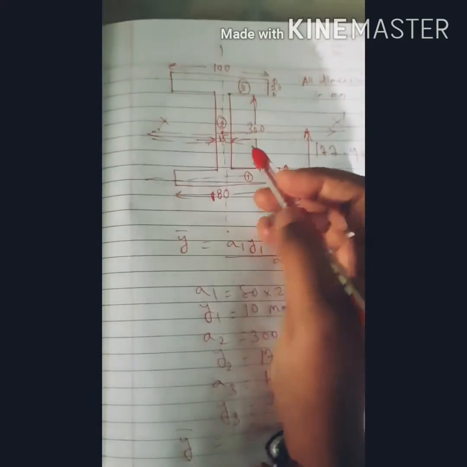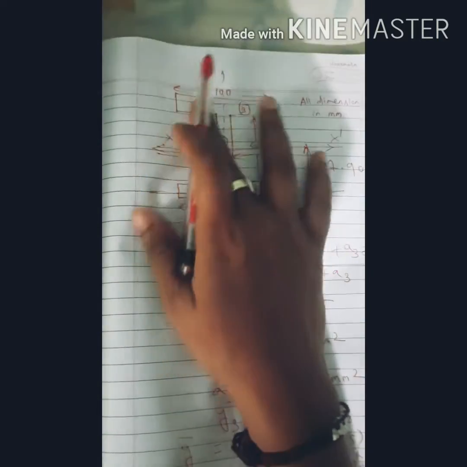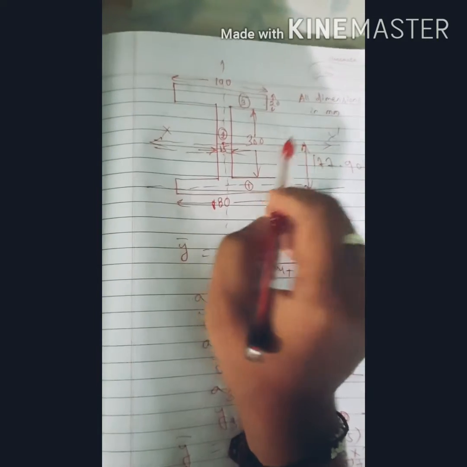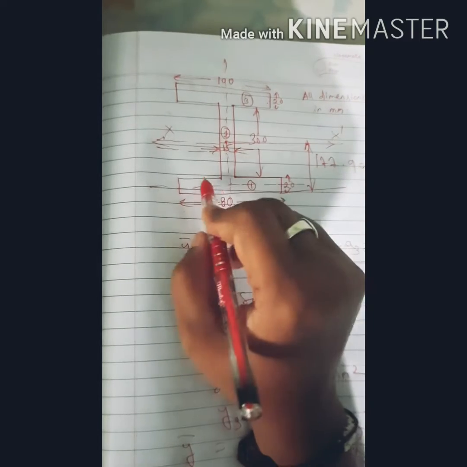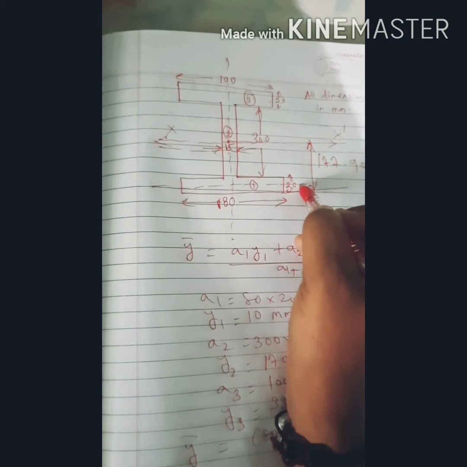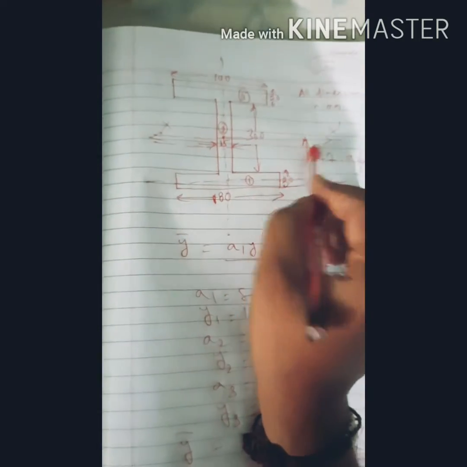But in this question we have to calculate the moment of inertia about the line passing through the center of gravity of the whole I section.